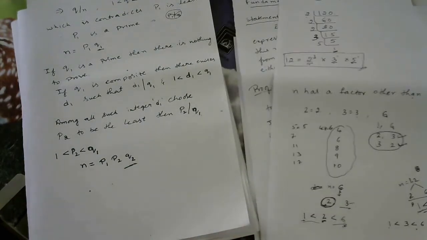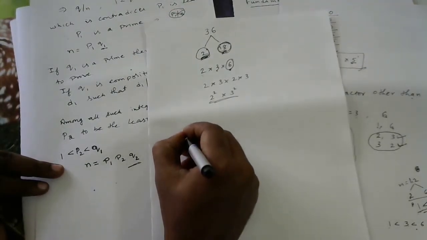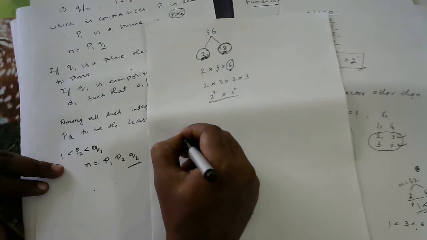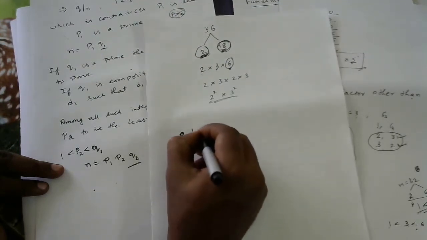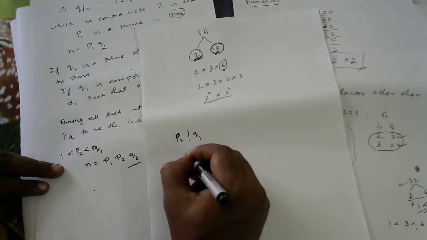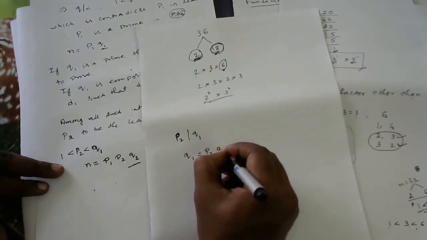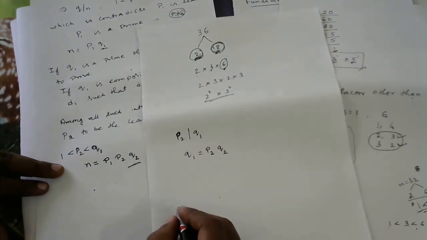So what do you get here? Here p2 divides q1 means here q1 equals p2 times some other integer q2 you can write.